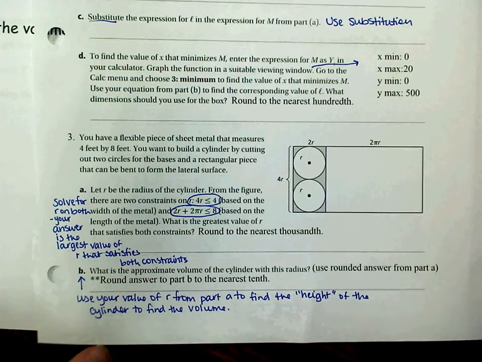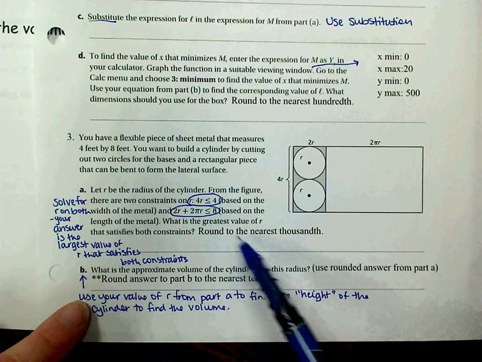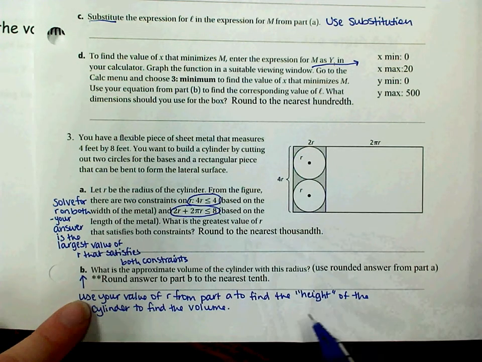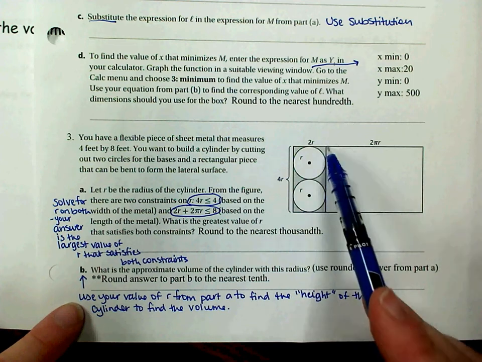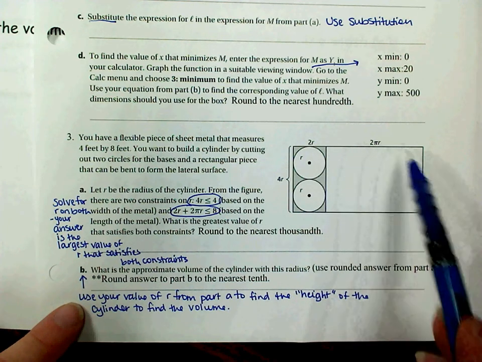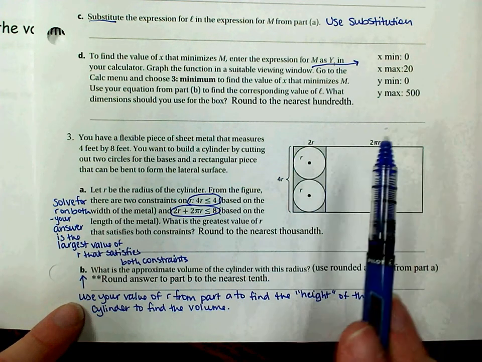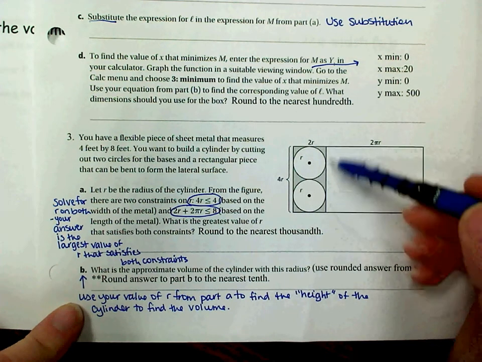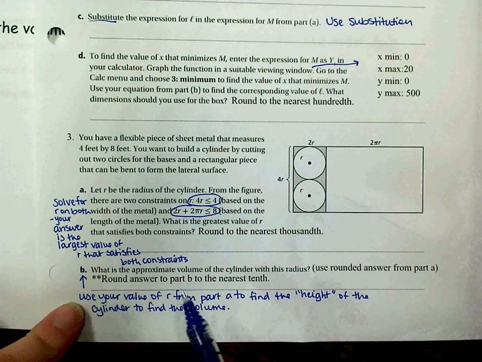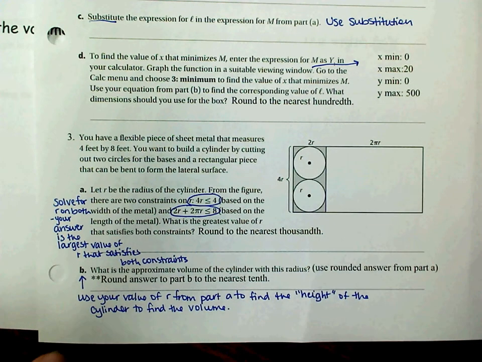On part B, use your value that you find for R in part A to find the height of this cylinder. Okay, so 2 pi R, remember that's going around the circumference, that's not the height of the cylinder. This is the height of the cylinder, which is 4r. So if you know what r is, you know what 4r is. And then you're going to find the volume of the cylinder. Volume equals pi r squared h.